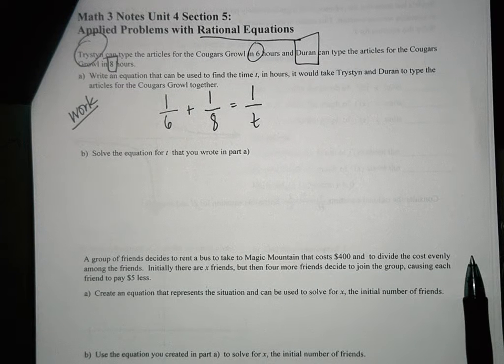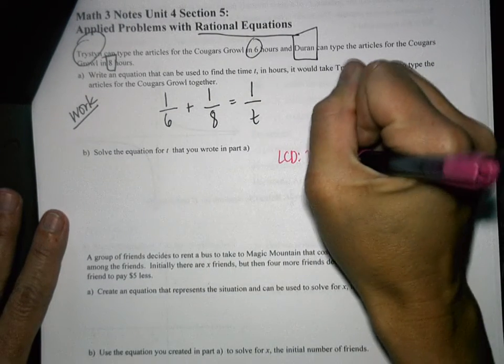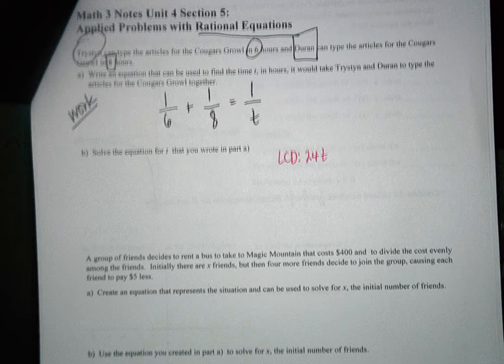We could get the same denominator, that would work. There's something else that we could do that I think is easier. Find the LCD. We could eliminate all of our fractions. Okay, what would be the LCD on this problem? 24t.